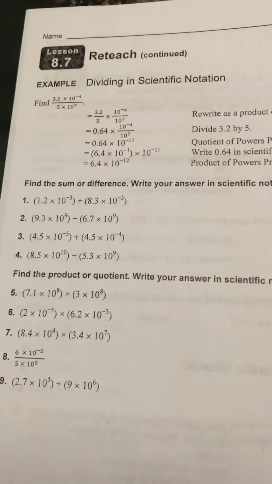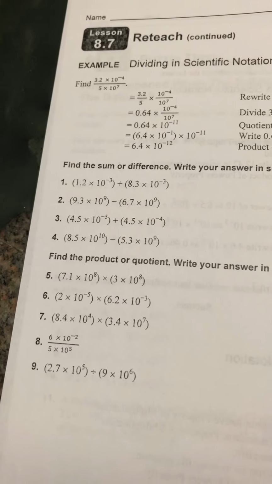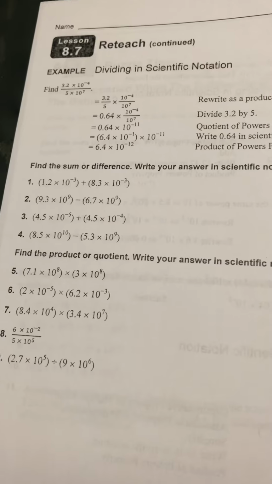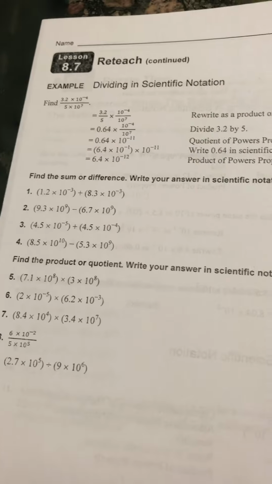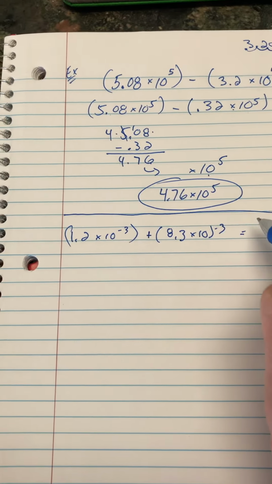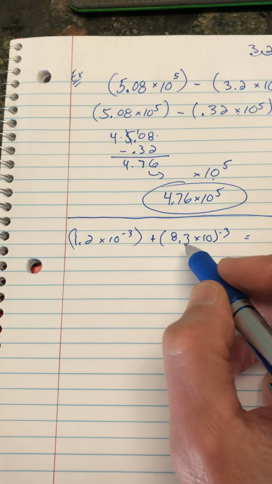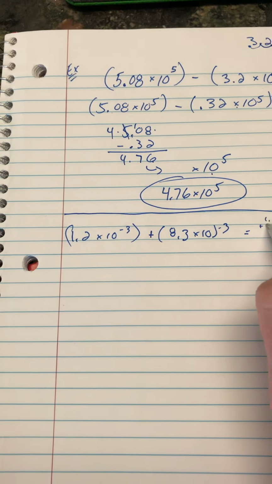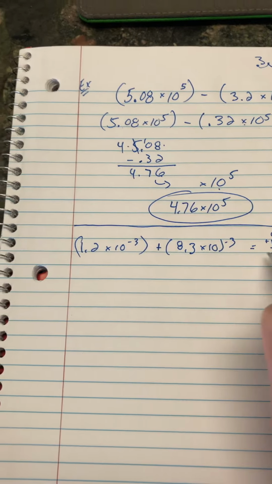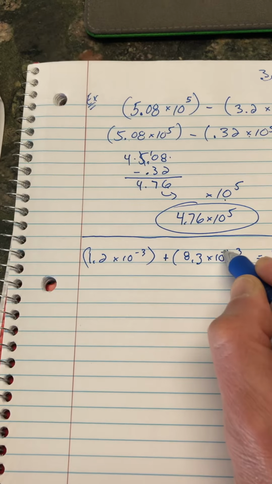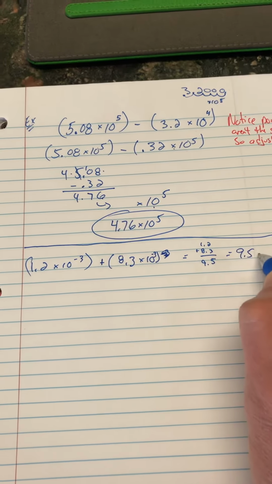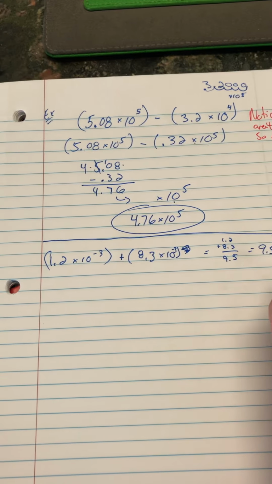okay, so this first one, I'm gonna write over here, 1.2 times 10 to the negative 3rd plus 8.3 times 10 to the negative 3rd. Okay, this is pretty simple. They're both 10 to the negative 3rd, so I just add 1.2 and 8.3. So 1.2 plus 8.3 is gonna get me a 5. Notice I line these up, 9.5. Whoops, a 10 to the negative 3rd is supposed to be right there, sorry. And this would just get me 9.5 times 10 to the negative 3rd power.